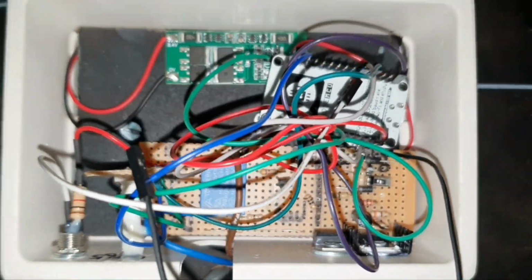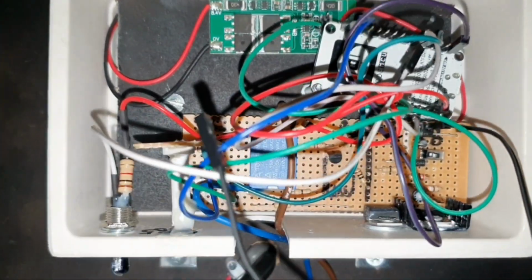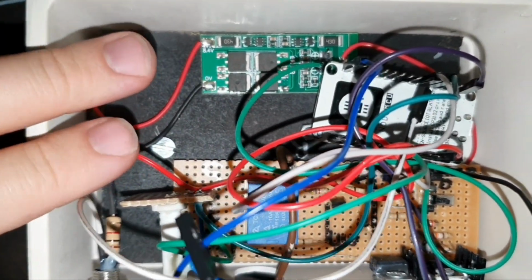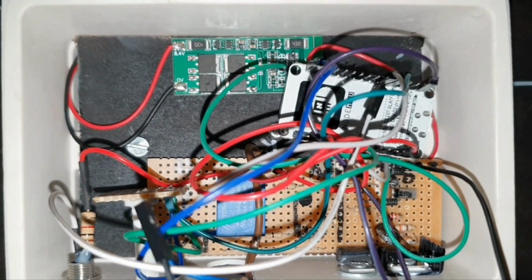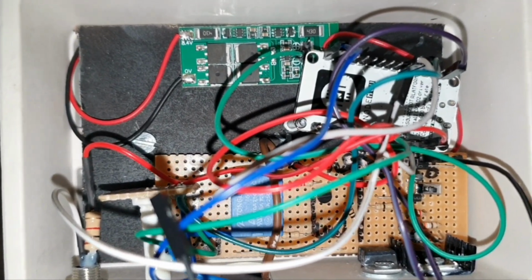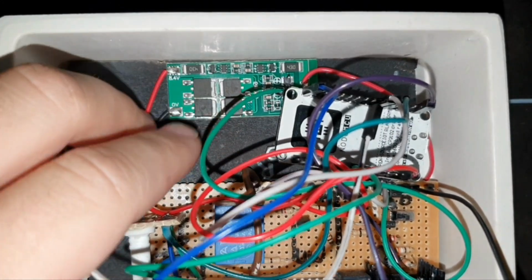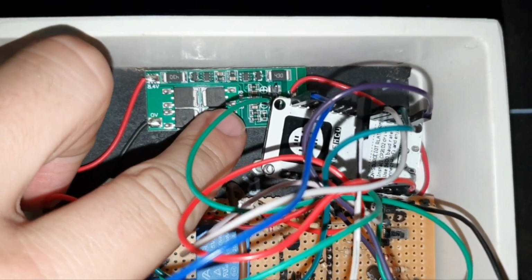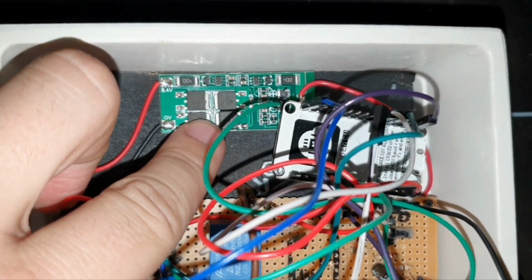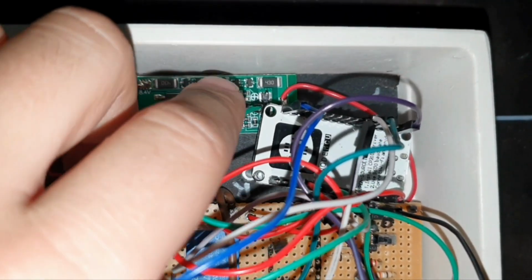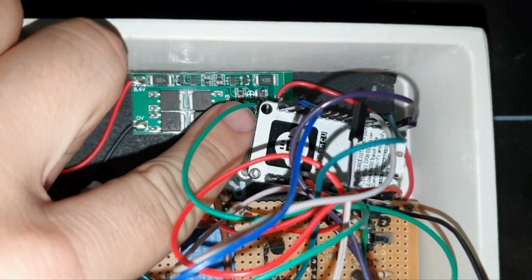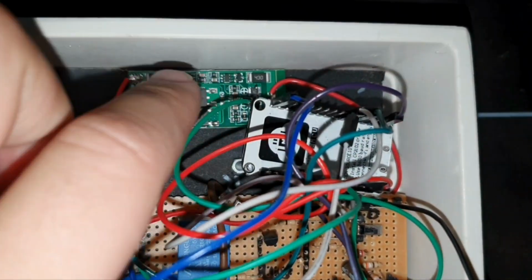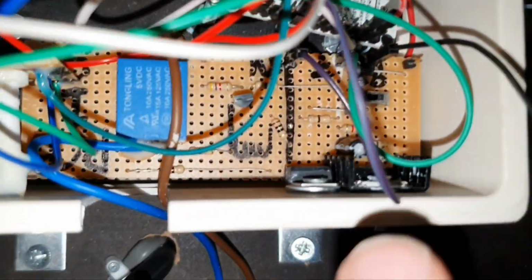Then if we go inside of the enclosure, at the back of this panel we have the two 3000 milliamp hour 3.7 volt lithium ion batteries, and they provide power. Firstly, they go into this battery management system for lithium ion batteries, and over here we have an 8 volt output out of this board, and that 8 volt output comes into this board over here.